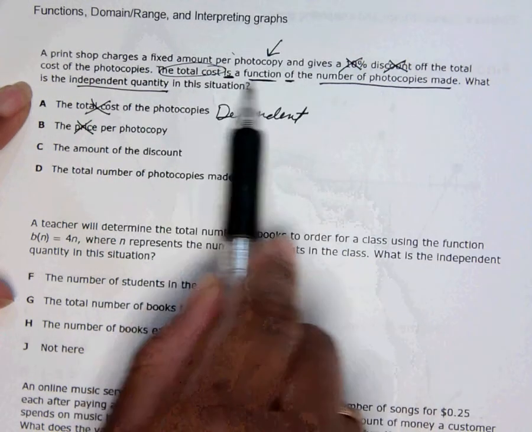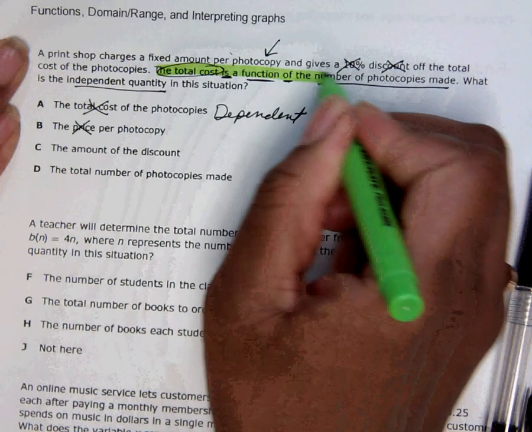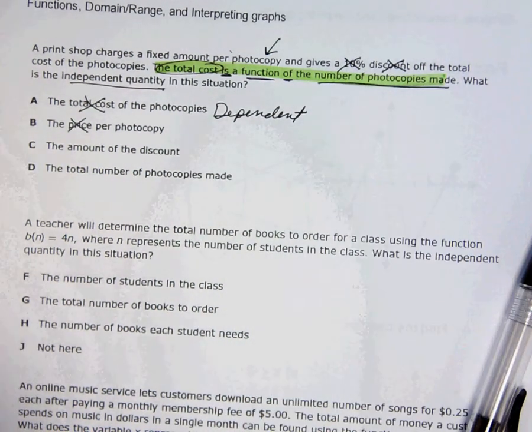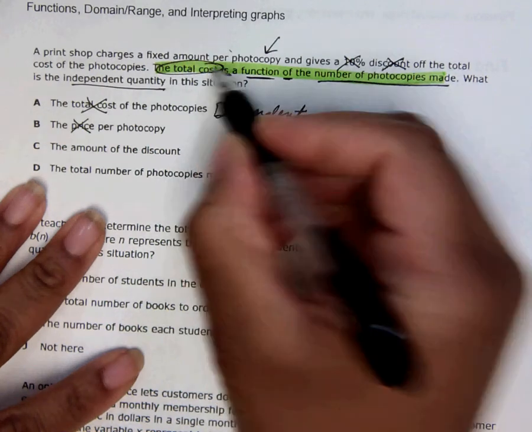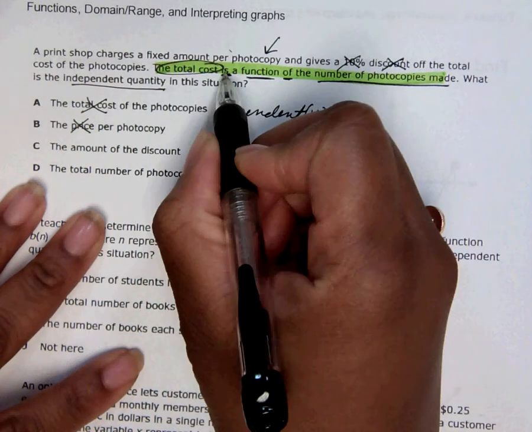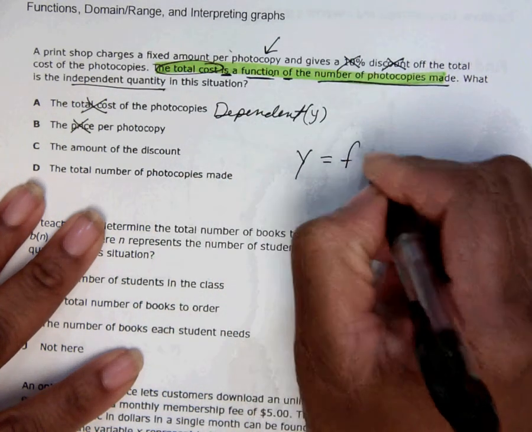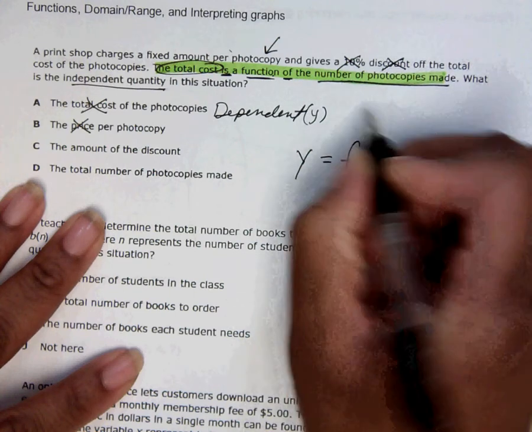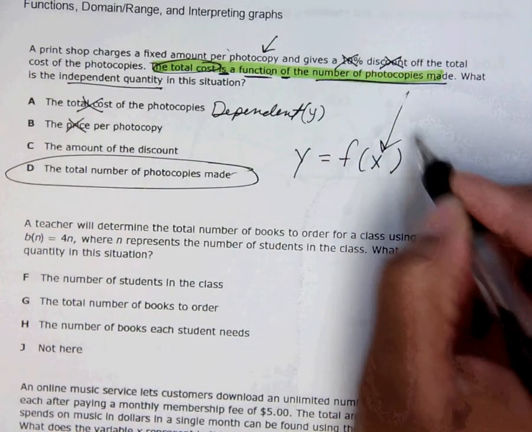Now, this sentence right here is huge because I don't know if you realize it, but that sentence says that y equals f of x. And how do I know? The total cost, that's the dependent. That's y, because dependent is y. So y is, that means equal, function of, that's f of x, the number of photocopies made, D.